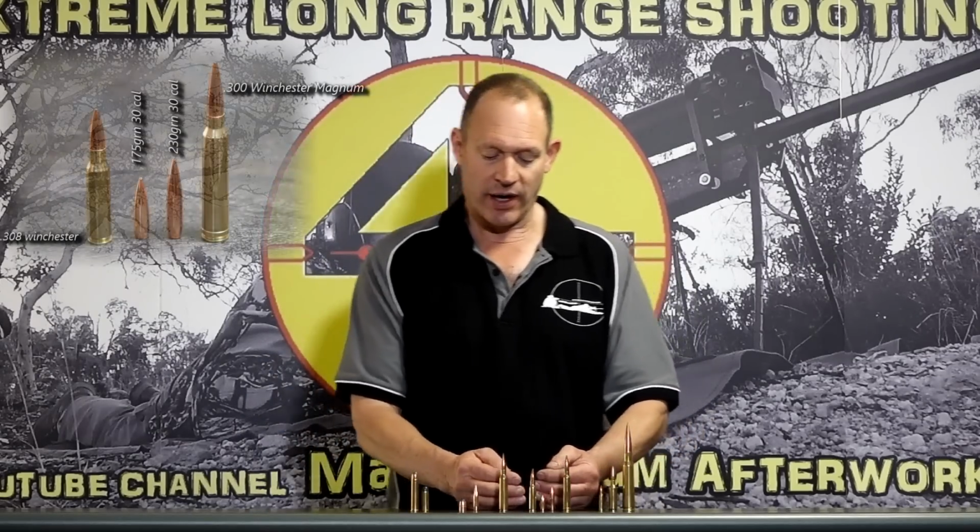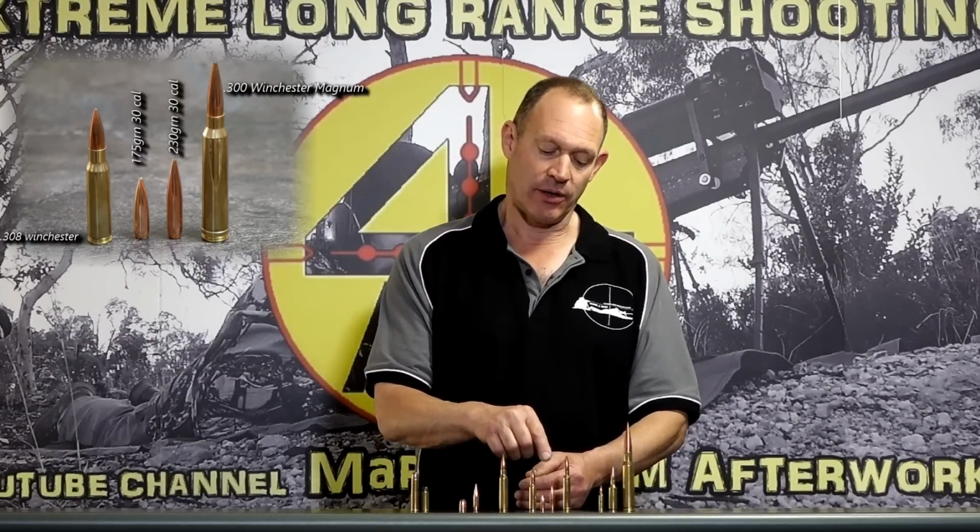This is a 175 grain. That's its bullet. This is the actual round, which is a 308. The one next to it is 230 grains, and this is its round, which is out of a 300 Win Mag. You'll notice one of the things going on here is the same style of bullet. This is a jacketed bullet, so it's got a thin copper jacket over a lead center.